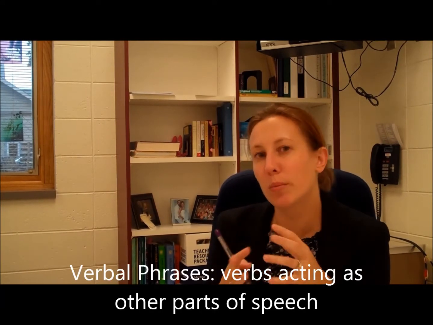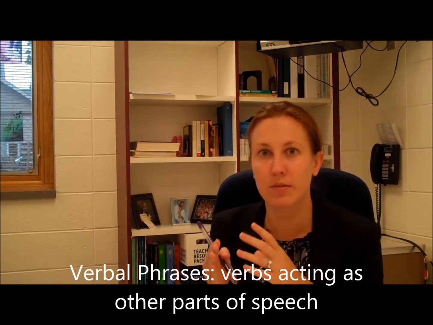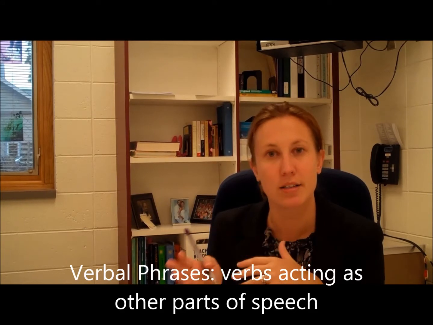I understand we're moving on to verbal phrases. The very first thing we need to talk about is what a verbal phrase is. We're going to talk about three different types over the course of the week: participles, gerunds, and infinitives. They're all verbals. A verbal means it's going to be a phrase that begins with a word that we would normally call a verb, but in the case of this particular sentence, that verb is acting differently.